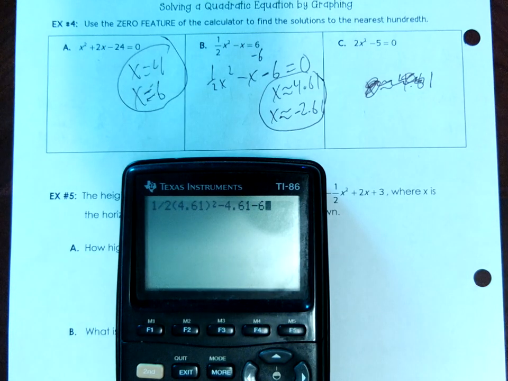It's going to be very close to 0 because there's some rounding error here. So it should be very close to 0. 0.01262 or 5. So it's very close to 0. Again, that's because of rounding error.